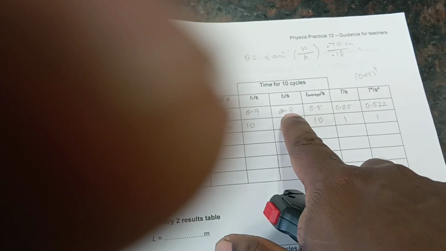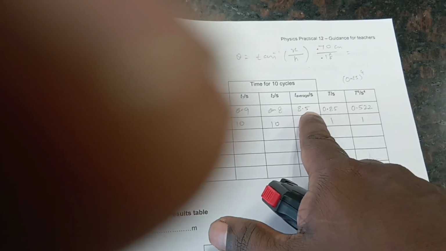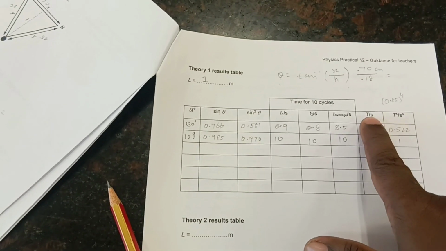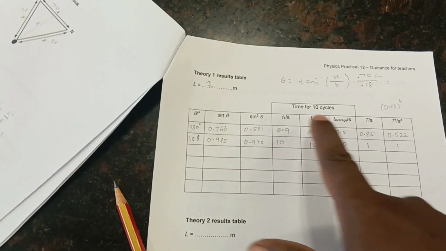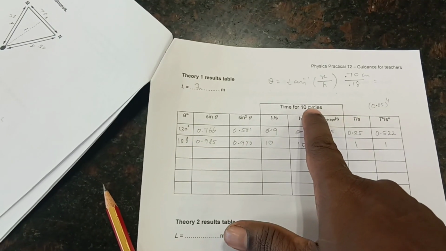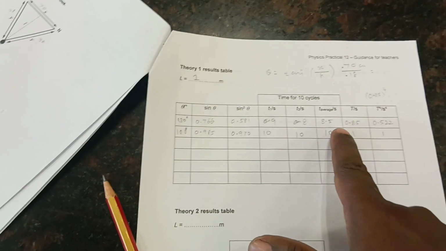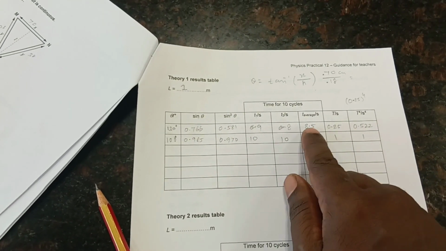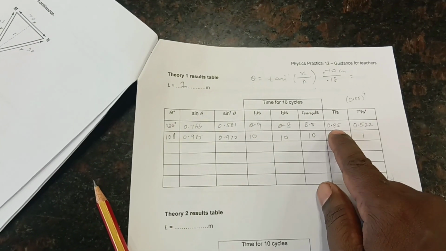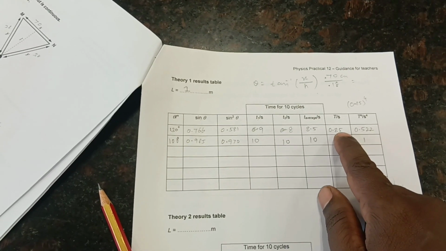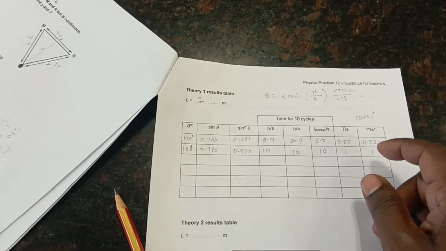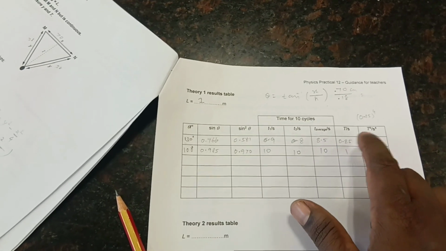Next T2 for 10 oscillations, we take the average, 8.5. And the time period means the time for 10 oscillations by the average. If you divide 10 by 8.5, we will get 0.85.